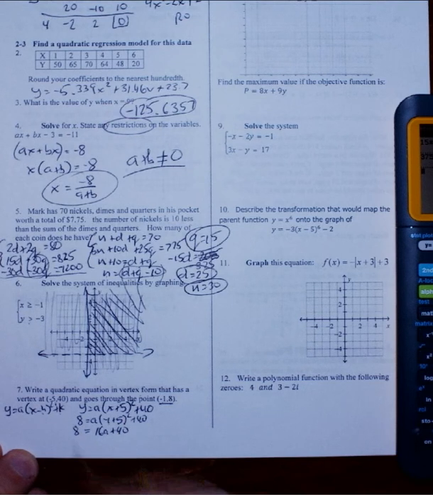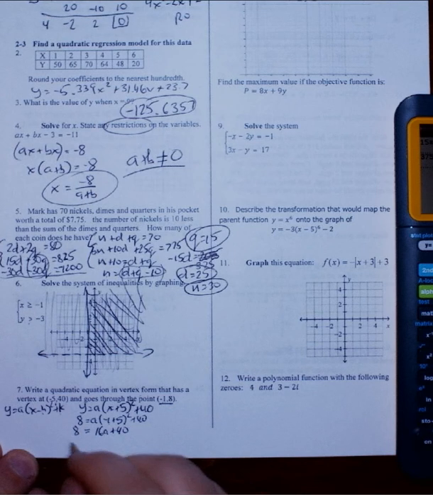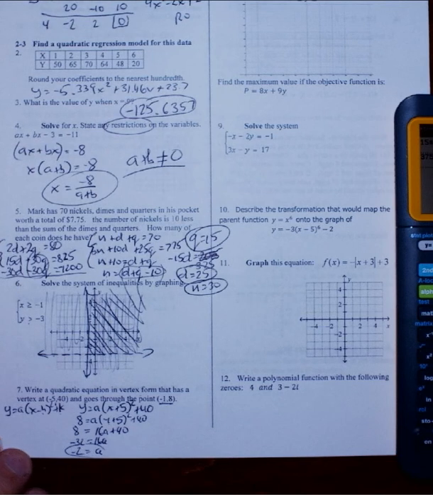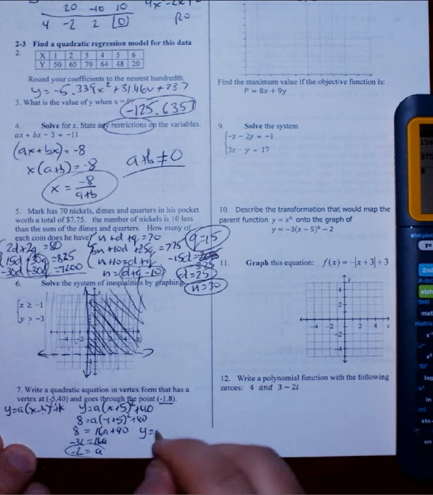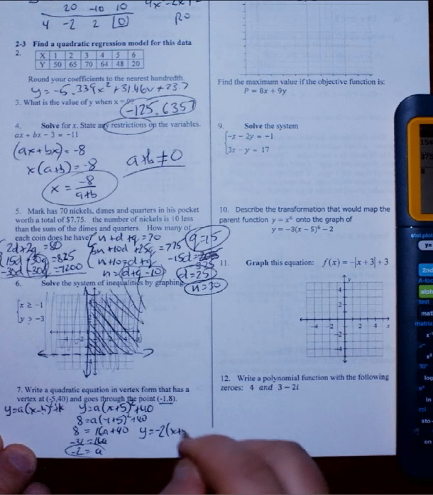If I subtract 40 from both sides, that's going to be negative 32 equals 16a, and a is negative 2 if I divide by 16. So my final equation then is going to be y equals negative 2 times (x plus 5) squared plus 40.